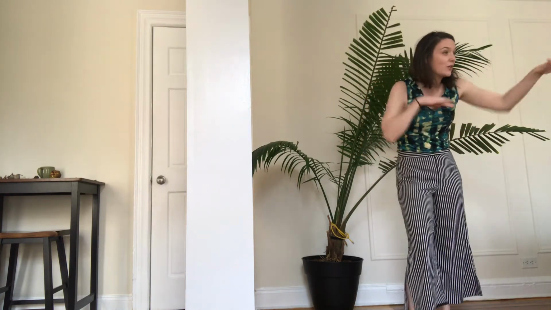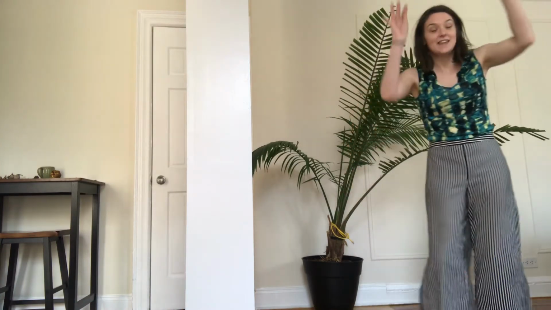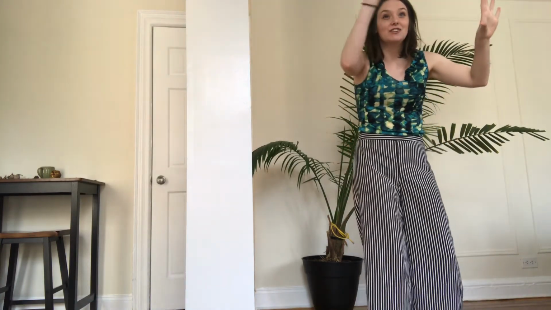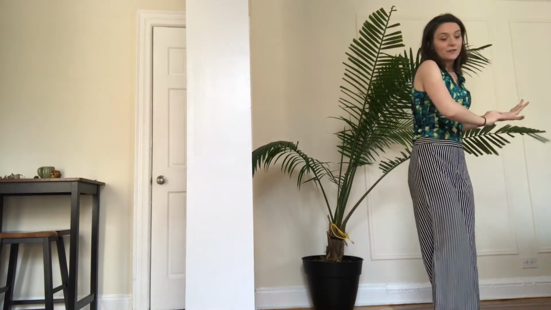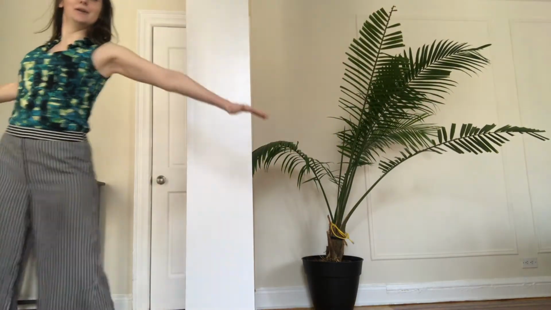So the wind just goes in every direction. So I think of dandelion seeds and their little pappus floating, their little fluff everywhere. So for that, you're going to spread your arms out and grow. And spread and grow.